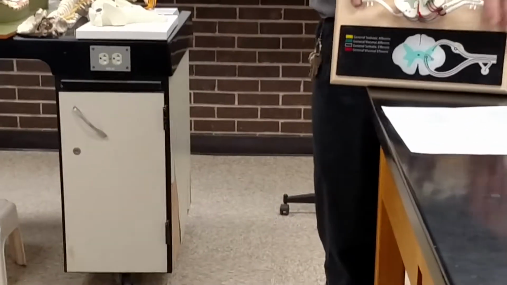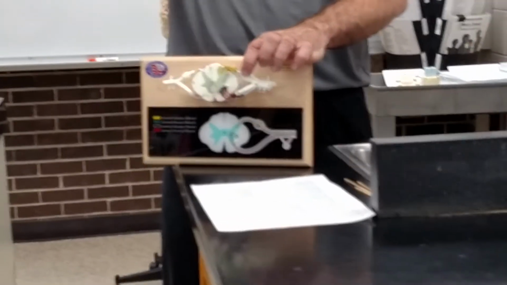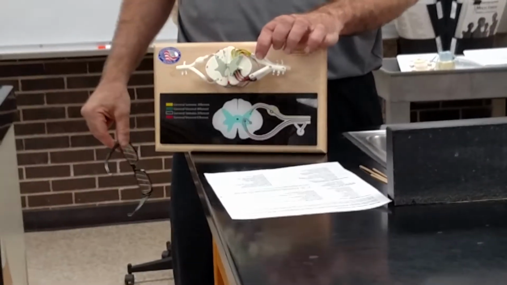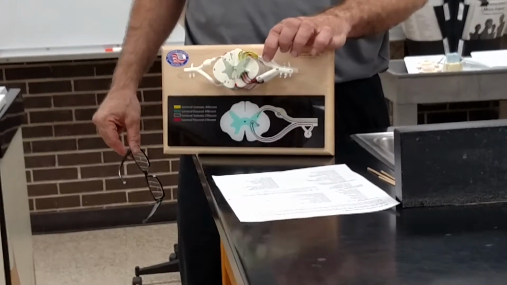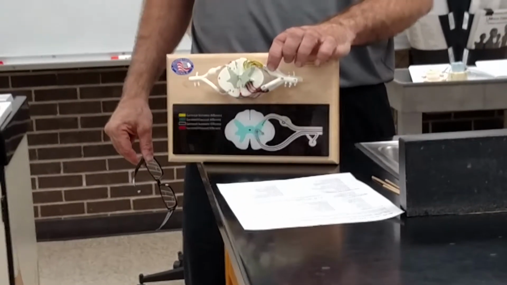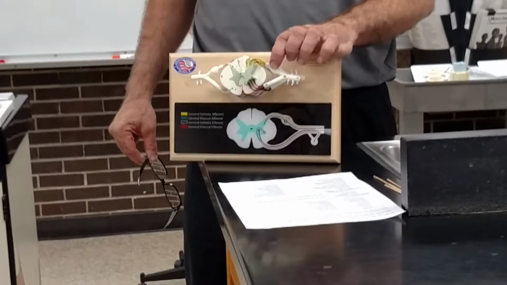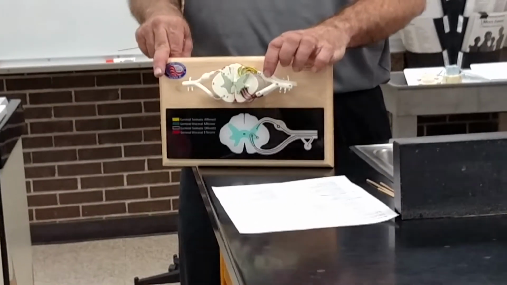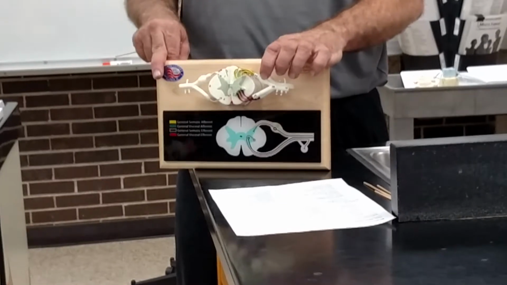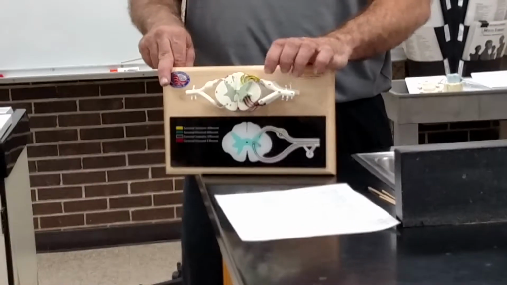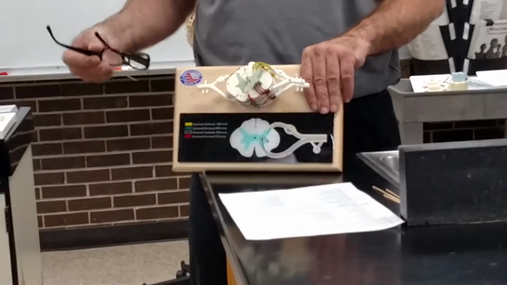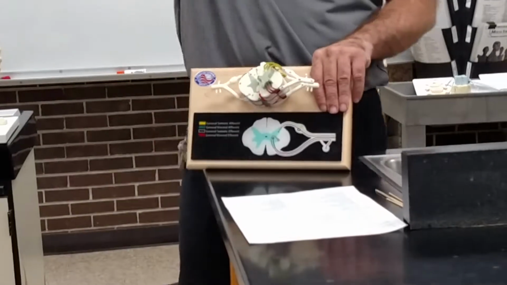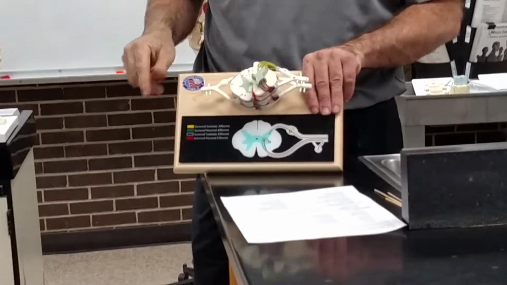So if I put an A right here, and I said name that structure, and you said dorsal root, you would be correct. But if I said name that structure precisely, to get full credit, you'd have to say dorsal root ganglion, because I wanted the precise name of it. But it is part of the dorsal root. The dorsal root ganglion is part of the dorsal root. No doubt about it. All right?